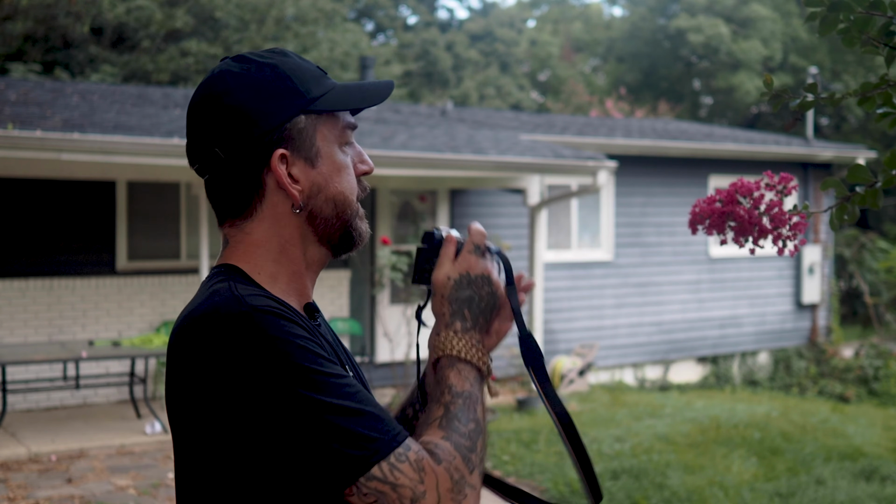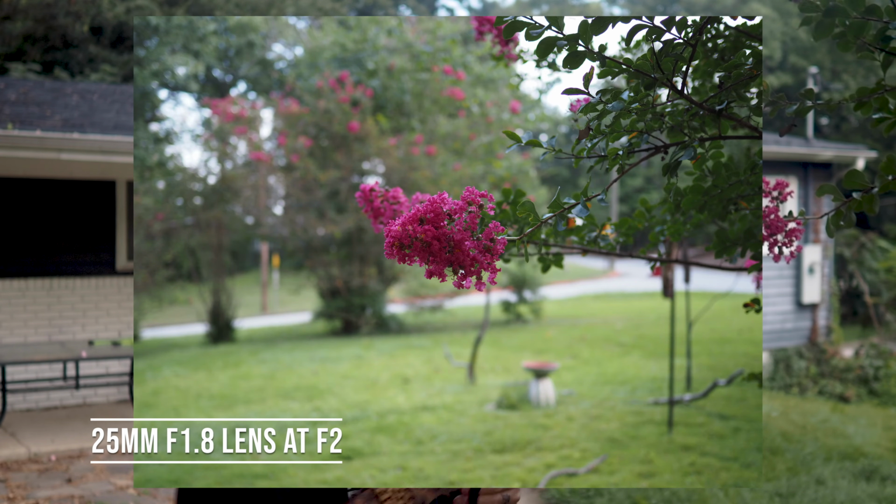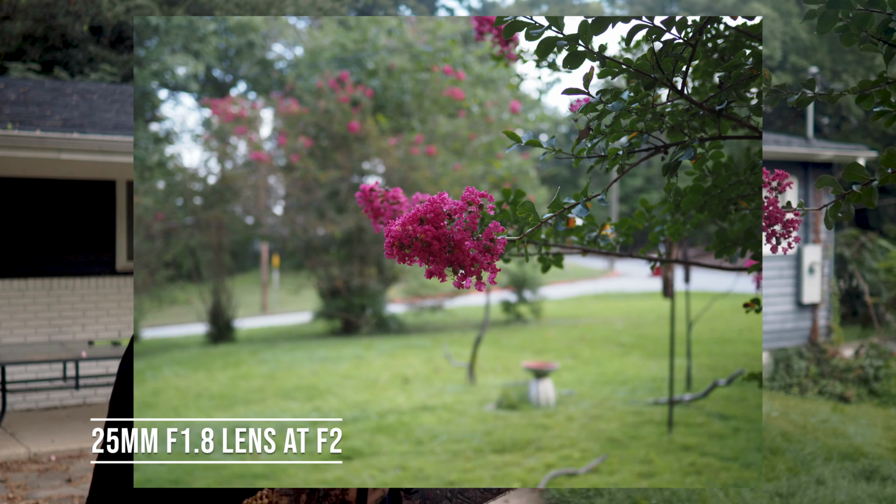I'm going to open back up to about, let's say, f2. Okay, and I'm going to take one shot at this distance. I'm very close. Okay, and my depth of field is very limited there. So now I'm going to take a step back.